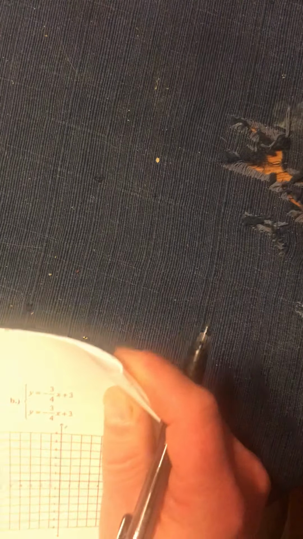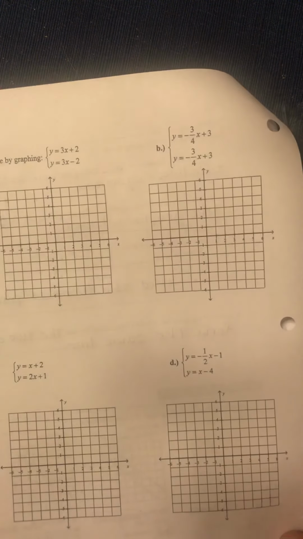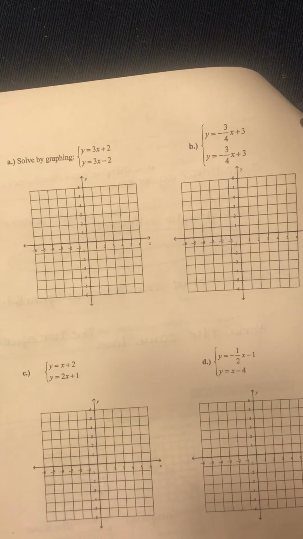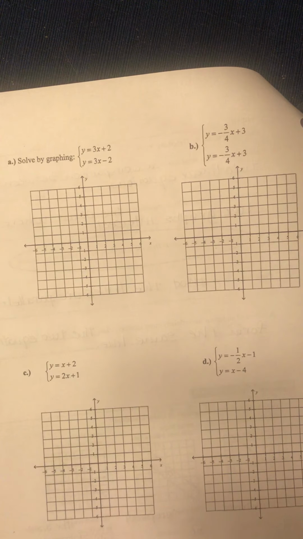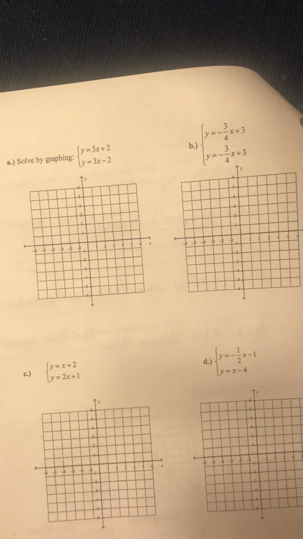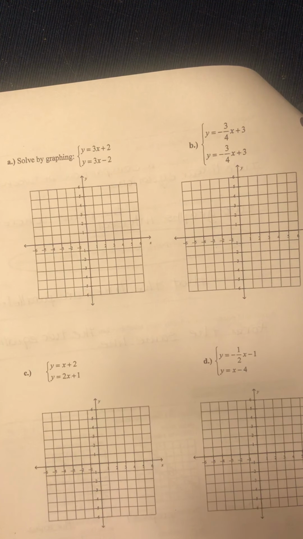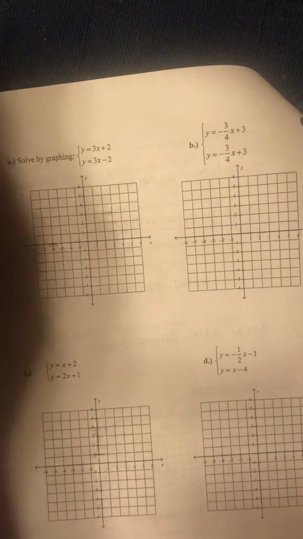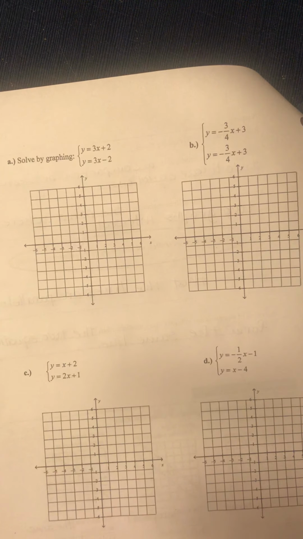Okay? So let's turn the page. And we're going to graph a few of these. I do need a straight edge, so let me grab something to use. We'll use this. This will work. Okay? Use my copying card. Alright. So you always have something nearby for a straight edge.